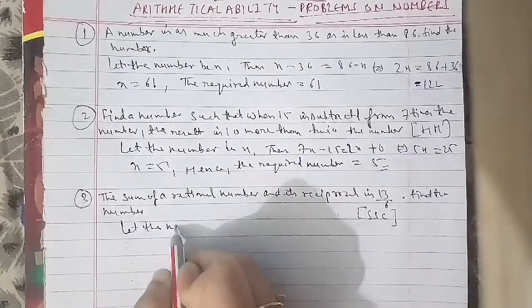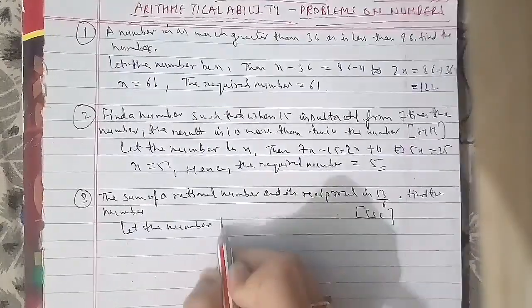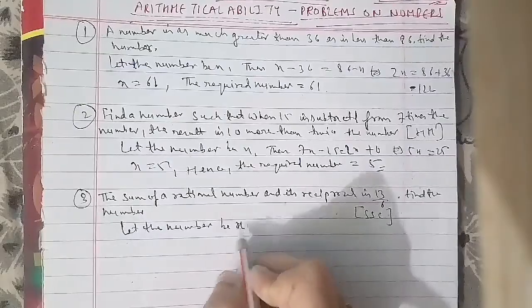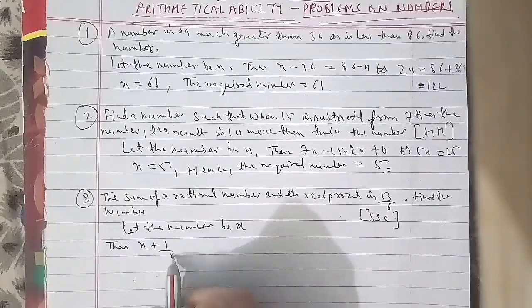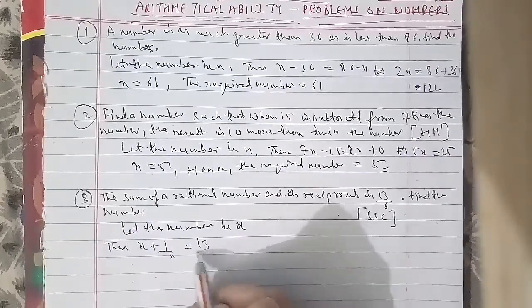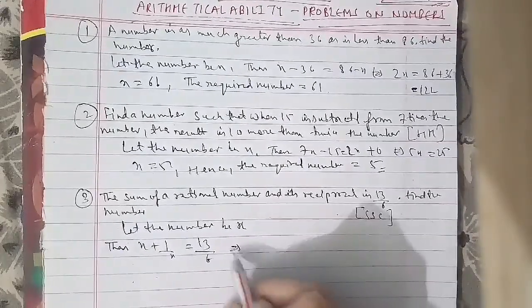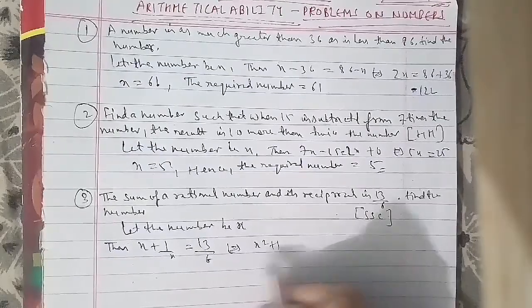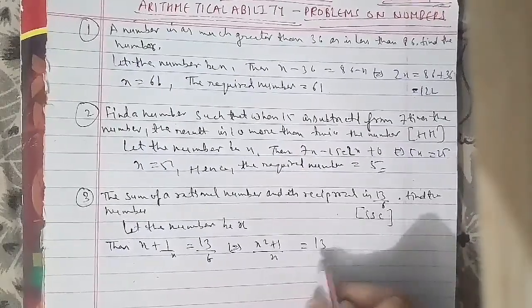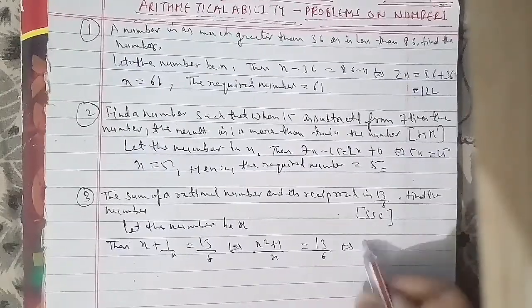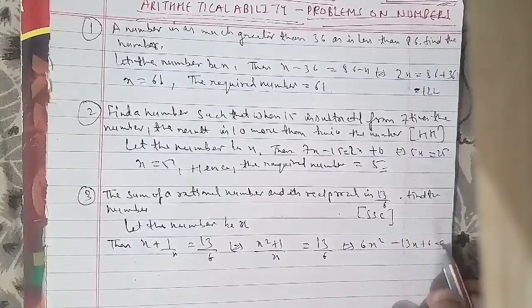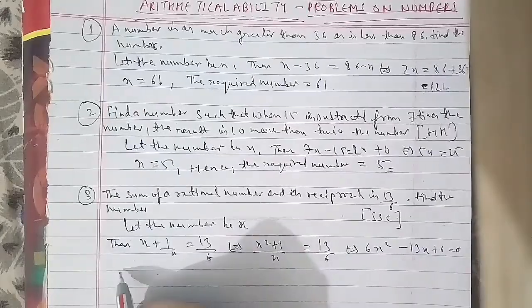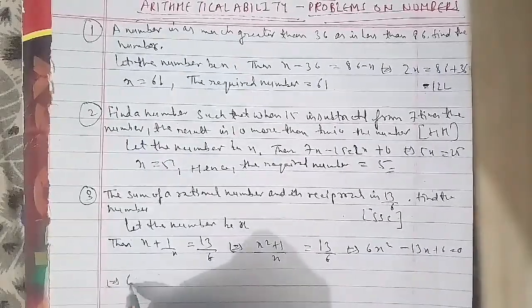That gives 6x square minus 13x plus 6 equals 0, so 6x square minus 9x minus 4x plus 6 equals 0. That is (3x minus 2)(2x minus 3) equals 0, so x equals 2 upon 3 or x equals 3 upon 2.